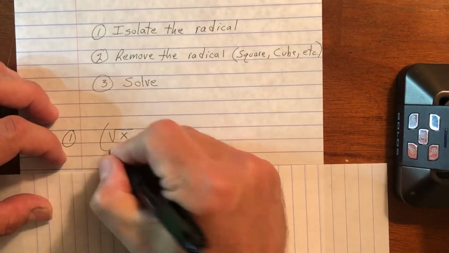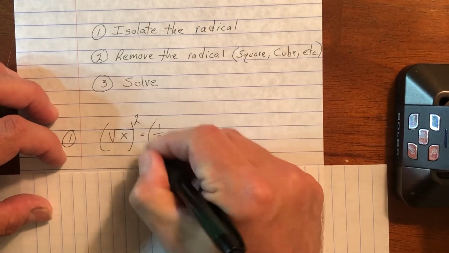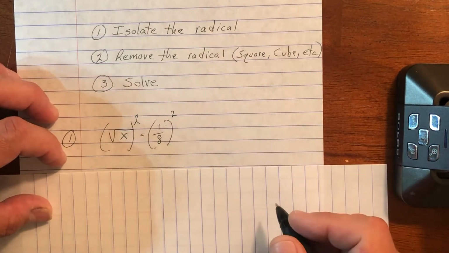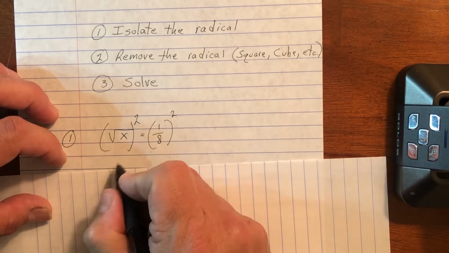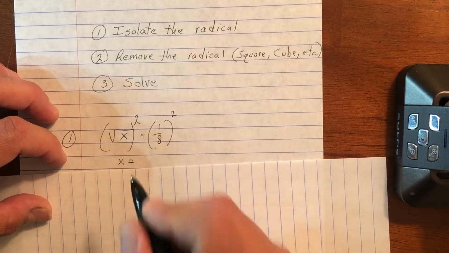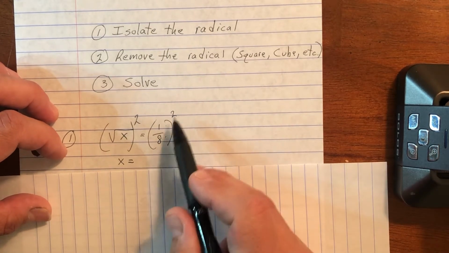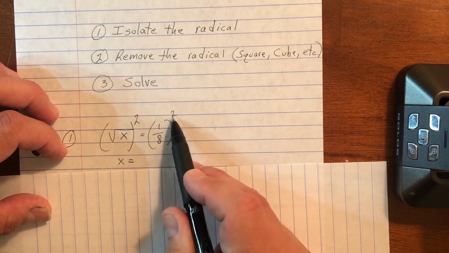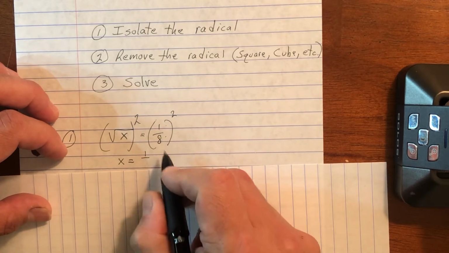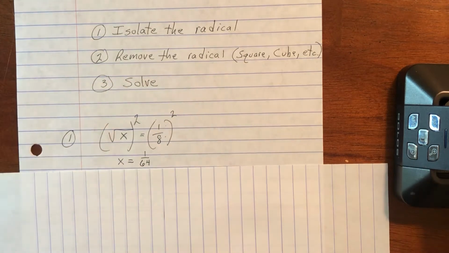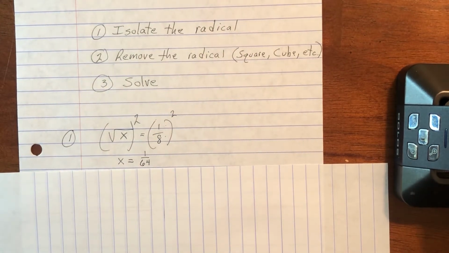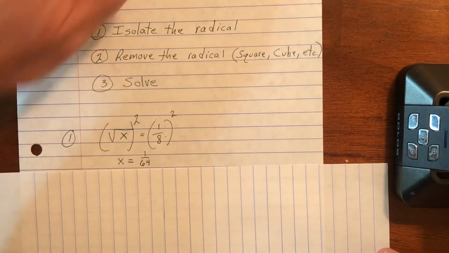So if I square this side and square this side, if I square a square root, I just get left with x. So I get x equals, and 1/8 to the second power, well, 1 to the second power is 1, 8 to the second power is 64. And there it is. The answer is 1/64. Let's try another one.